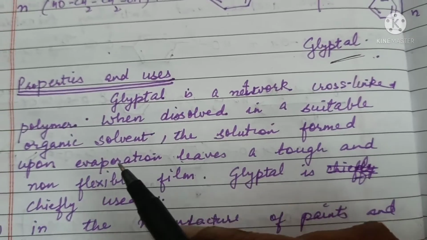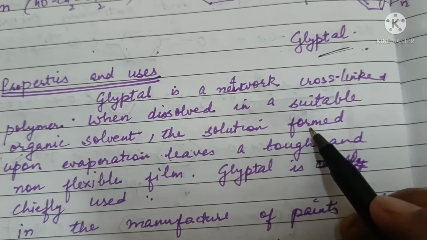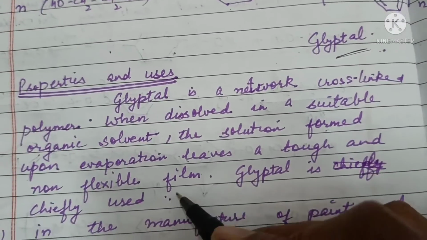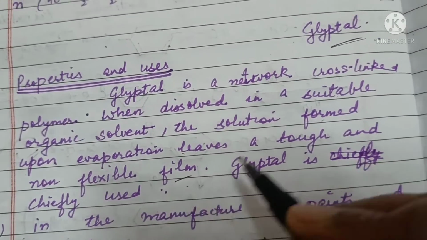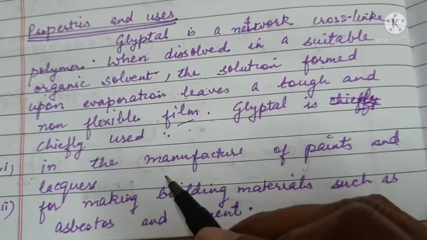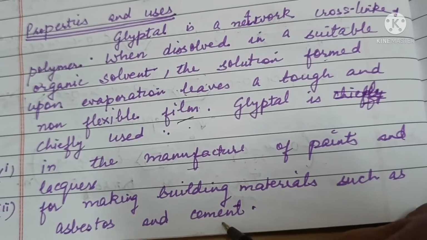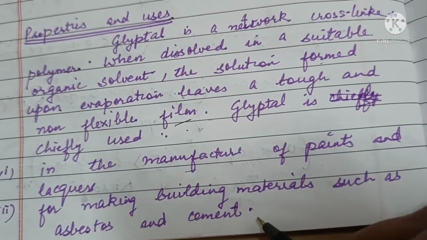When dissolved in suitable organic solvent, the solution formed upon evaporation leaves a tough and non-flexible film, and this glyptal is used in manufacture of paints and lacquers, for making building materials such as asbestos and cement.